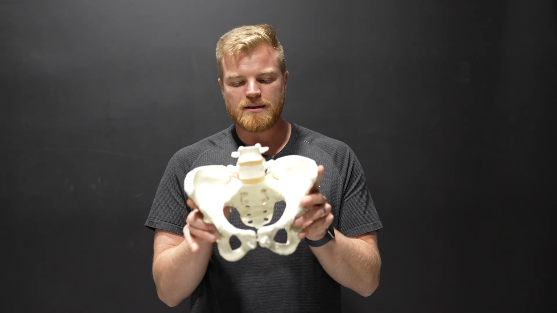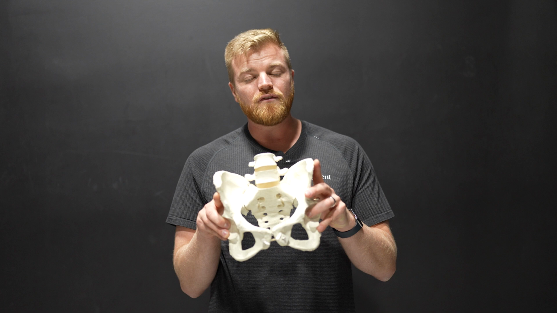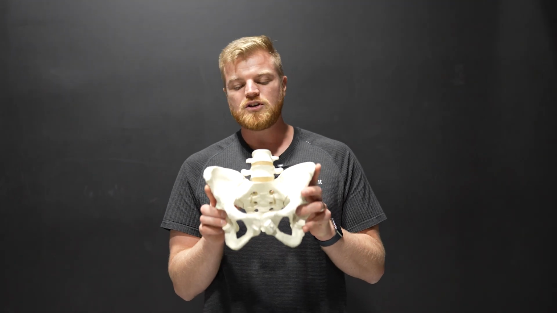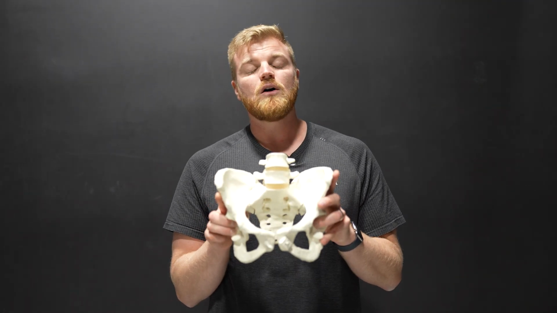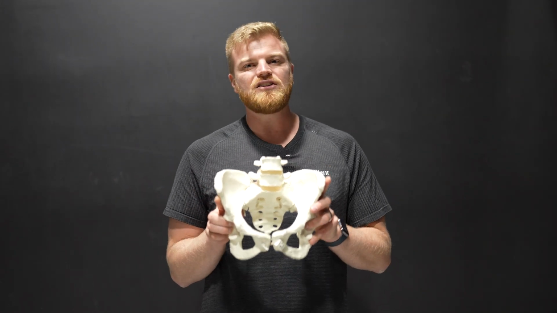And so when this happens, this creates more of this internal rotation of the pelvis and of the hip, which again is very important for force production, force absorption, as well as hinging exercises.